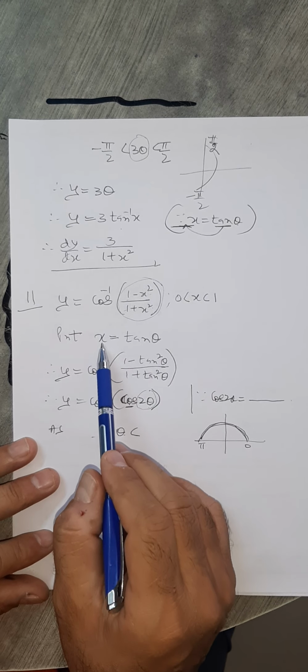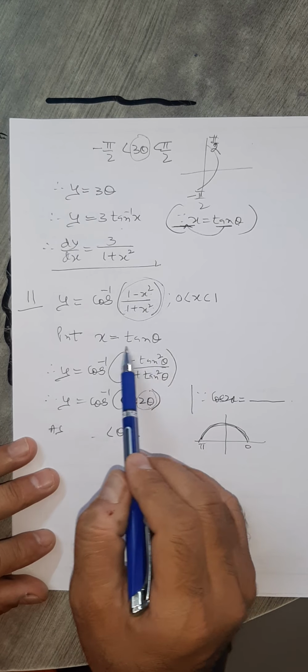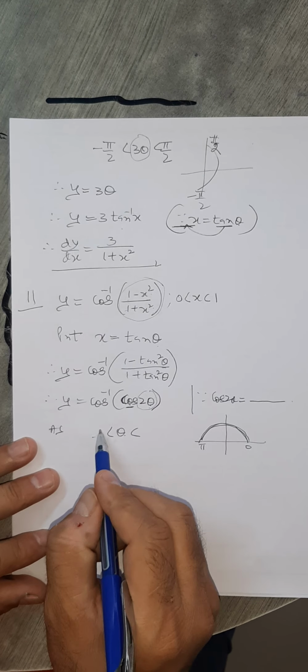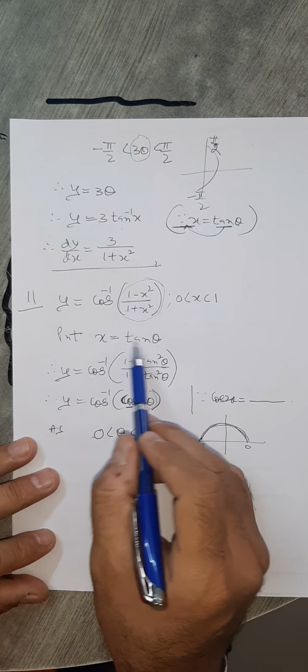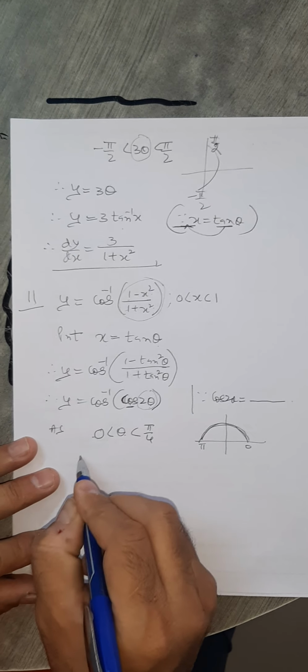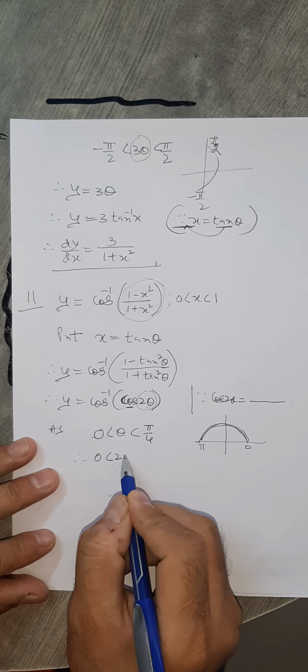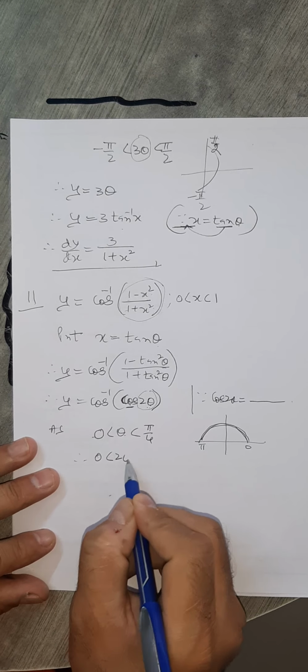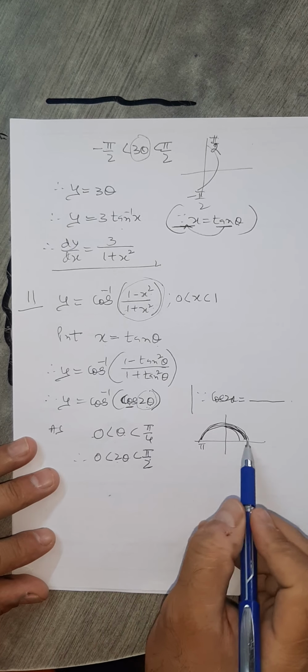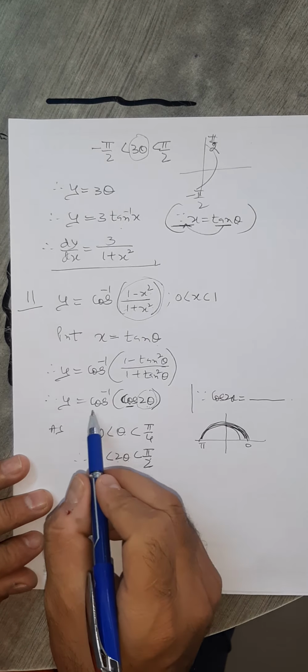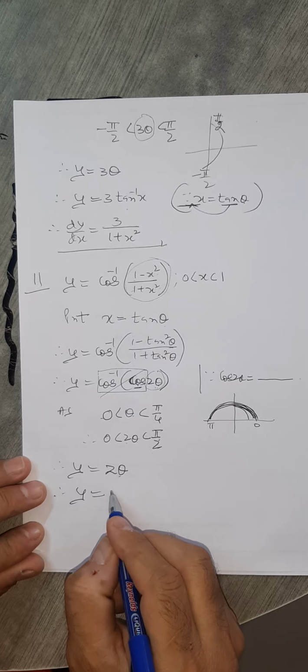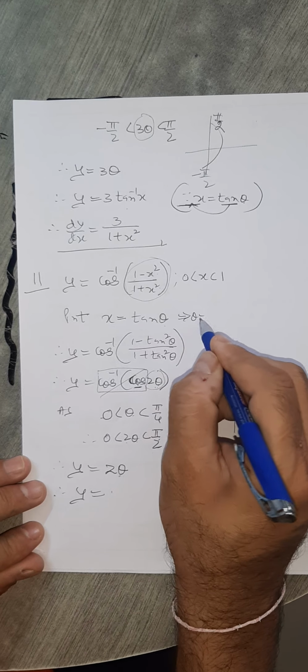So first I'll put 0, this limit. If I put 0, then tan 0 is 0, so this is 0. I'll put 1 here, so you know that this is pi by 4. I need 2 theta, so multiplying with 2, I get 0 to pi by 2, that is the first quadrant. So it is in the domain. Now you can cancel this 2, remember. So y equals 2 theta. What is theta from this? If you want, you can write here only.